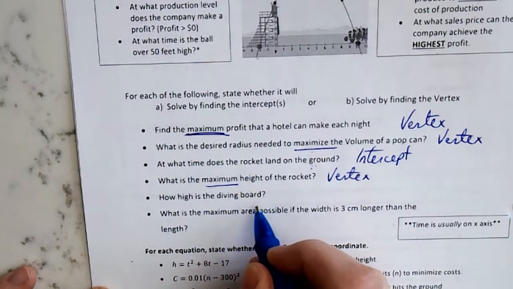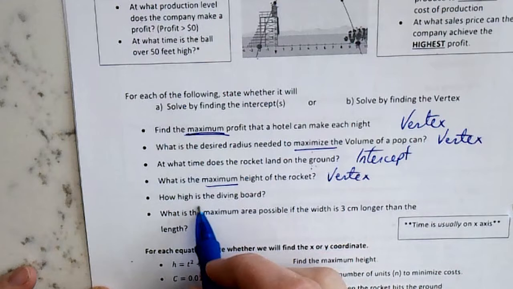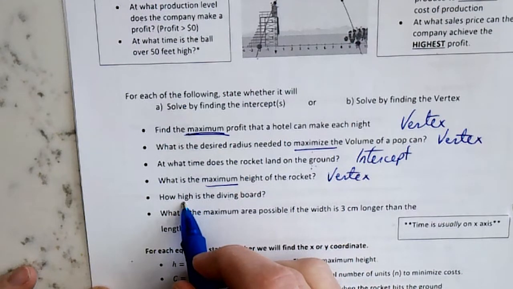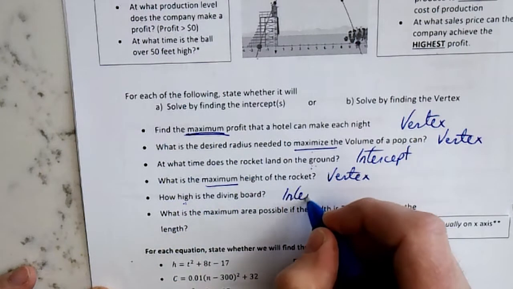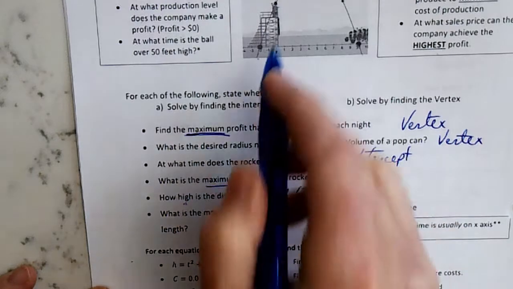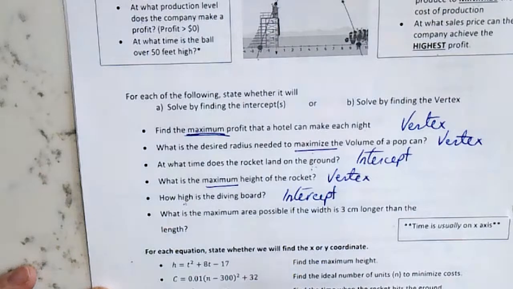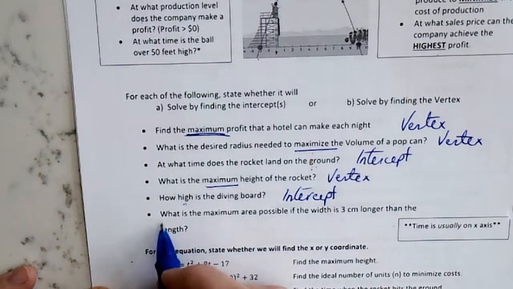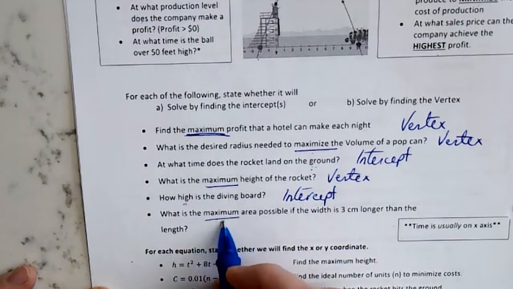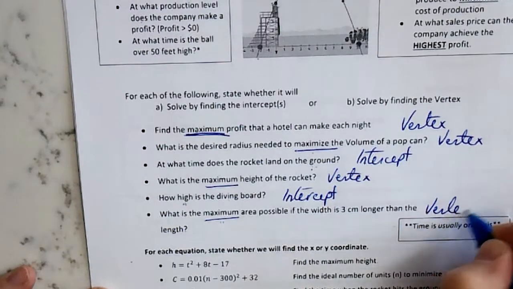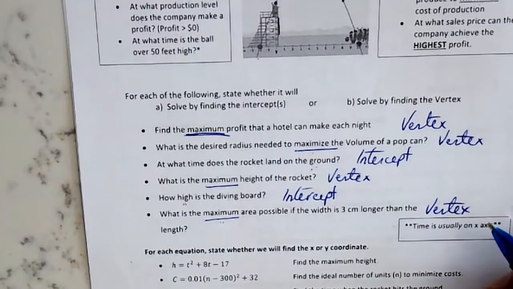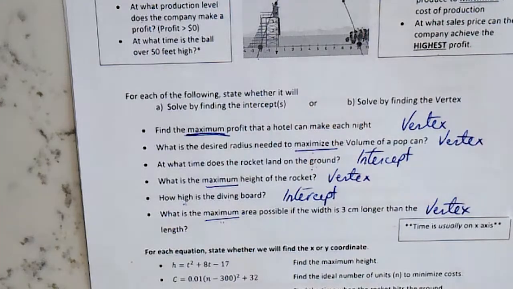How high is the diving board? Now they are asking high, but it's not the highest or the lowest. It's just the height. So this is where we start. It's an intercept. It's kind of like the platform in the picture. How high is the platform? And then we throw the ball from there. What is the maximum area possible? Maximum, vertex. So this one's easy once you get used to it. Maximum, minimum, it's a vertex problem.